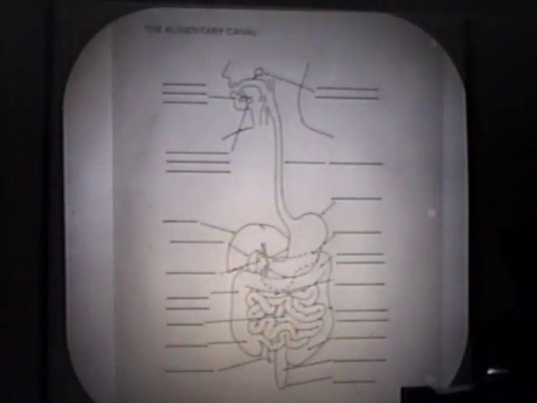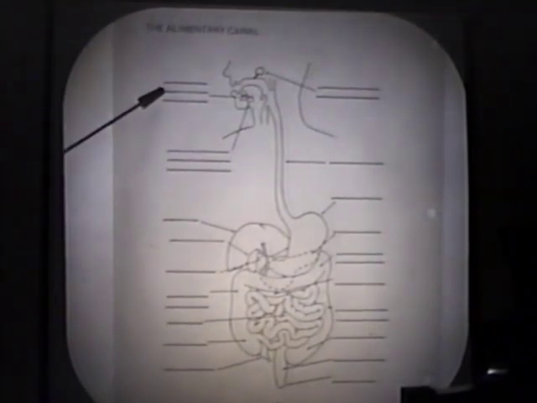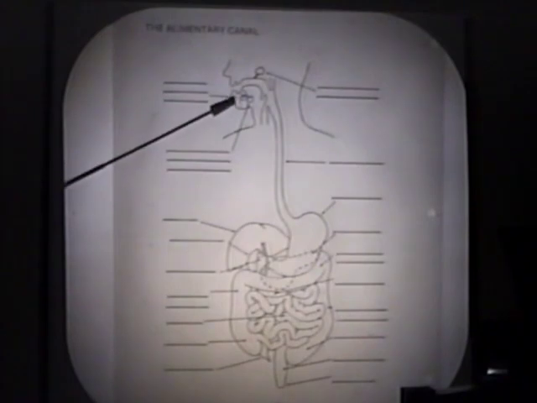In the alimentary canal, which is another name for the digestive system, we find the following parts that you'll need to be able to identify. The top three parts indicate the salivary glands. The one that's over on the left-hand side of the illustration is the salivary gland, which is right under the tongue, which is called the sublingual salivary gland.